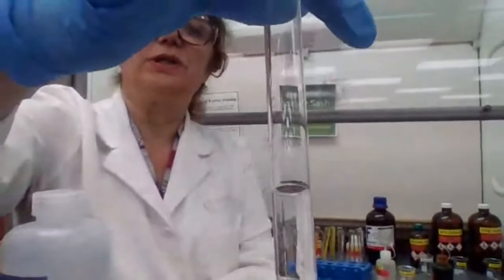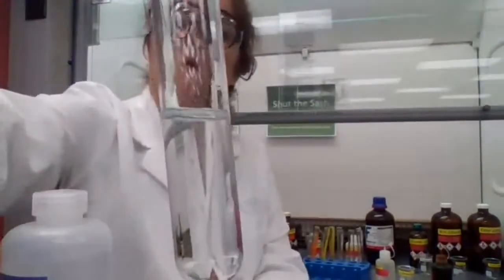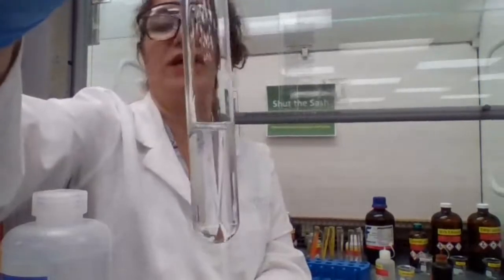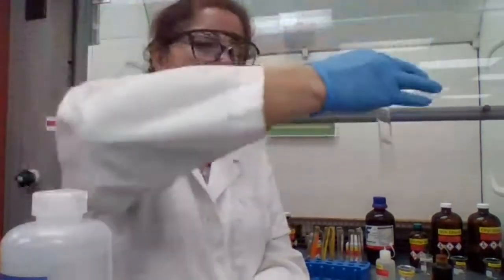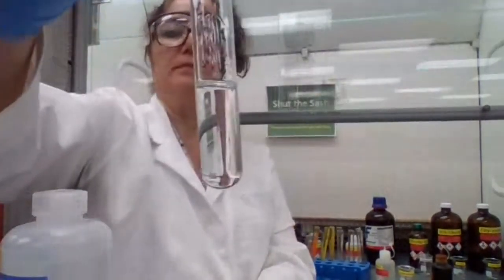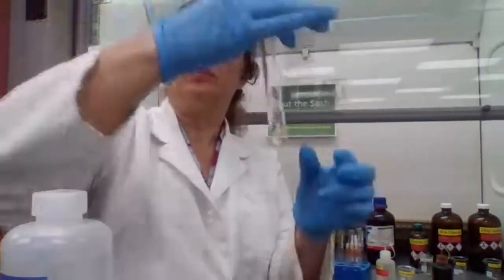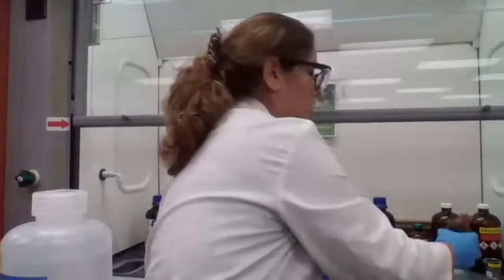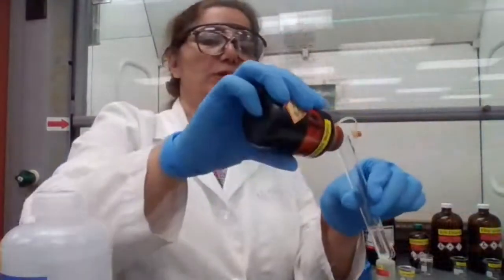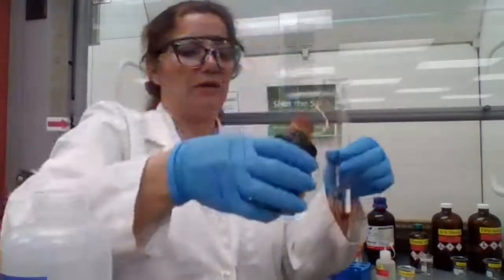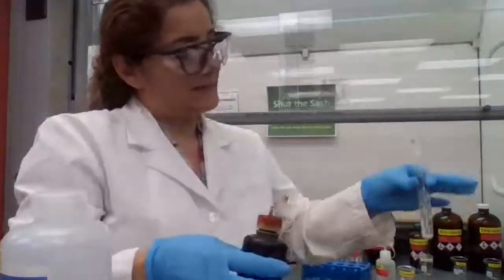With the iodine solution, no precipitate has formed yet. What should I do? I need to add more of the iodine solution until the color stays there. It has to be yellow color before I let it stand.